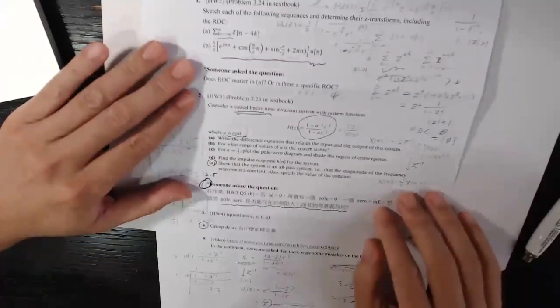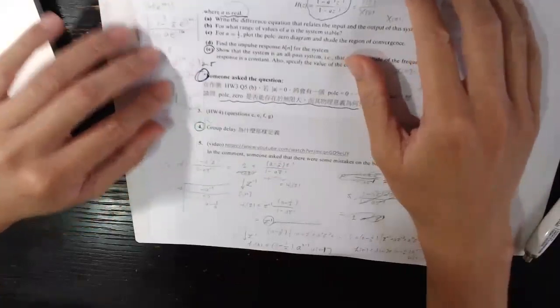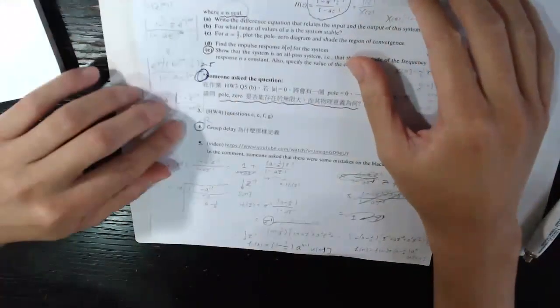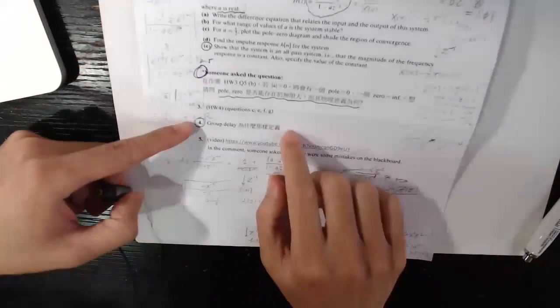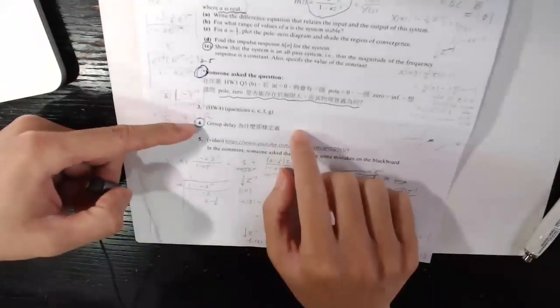There are two questions. One is regarding homework number 4, okay? And the second is, why do we define group delay like that? So let me answer this first, because homework number 4 is also related to group delay, okay? So let's try to talk about group delay.